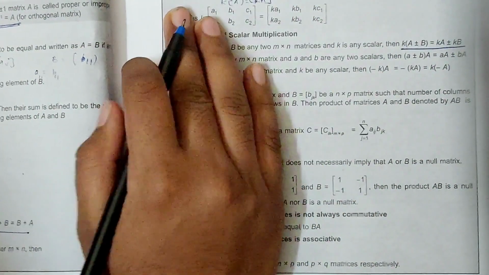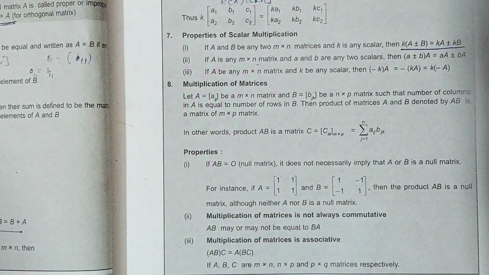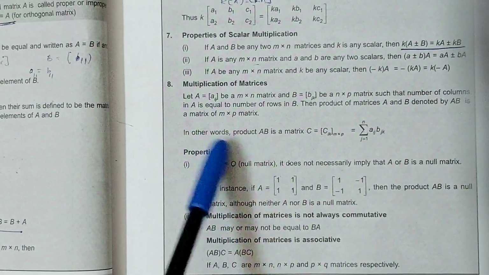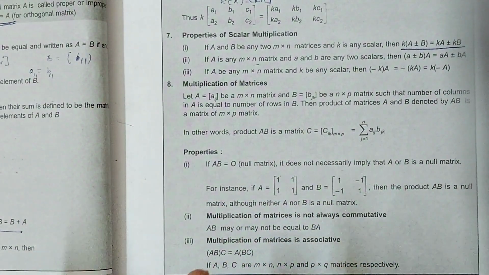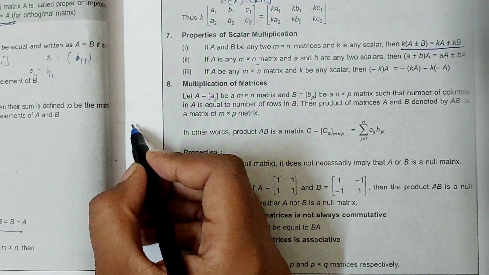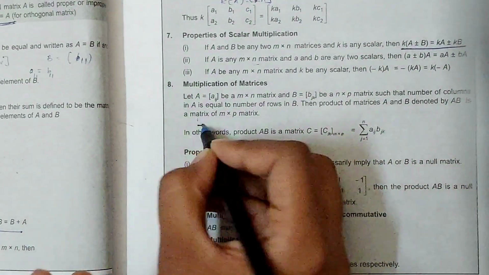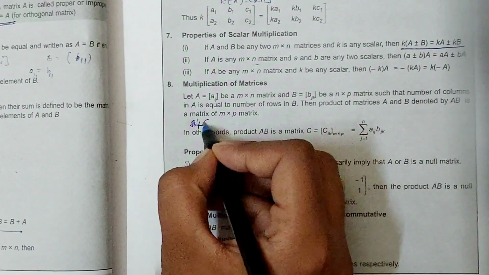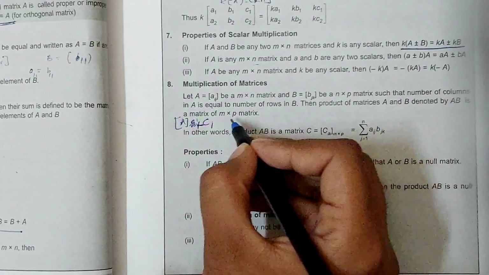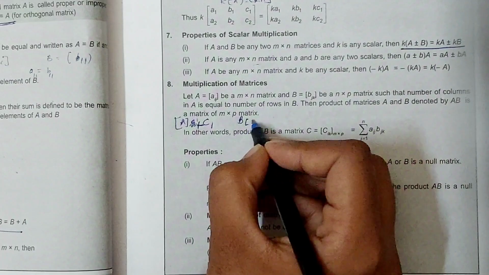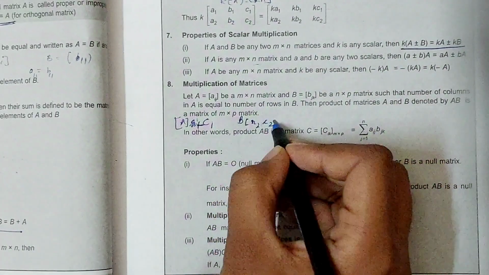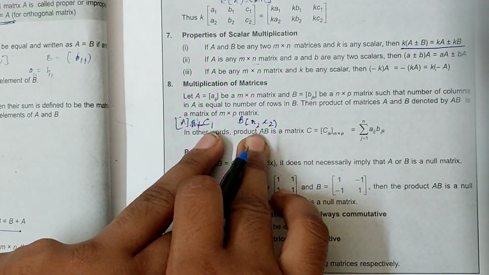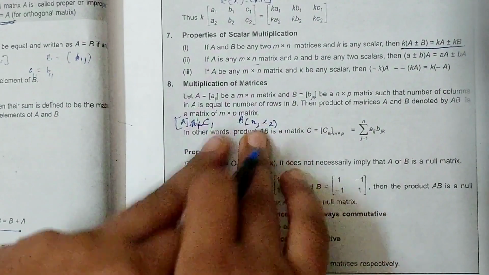Now the real multiplication comes, where you are multiplying two matrices. Multiplying with a scalar was very easy, but when you're doing it with two matrices, you have to look after some rules. The first one: suppose R1 is the number of rows and C1 the number of columns of matrix A, and matrix B has R2 rows and C2 columns. For multiplication to be possible, the number of columns of the first should be equal to the number of rows of the second, that is C1 equals R2.